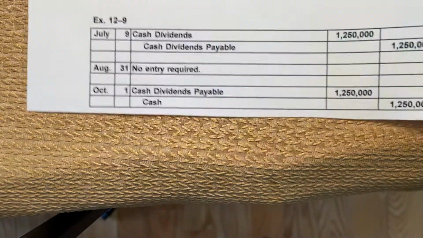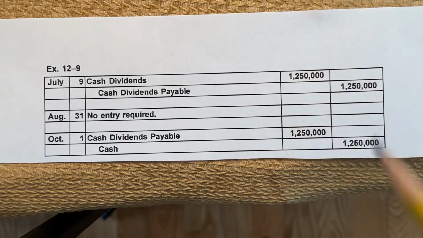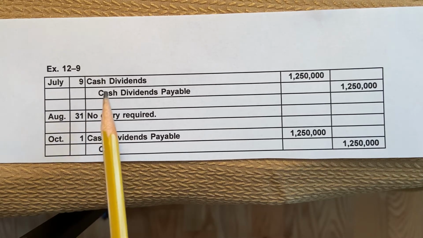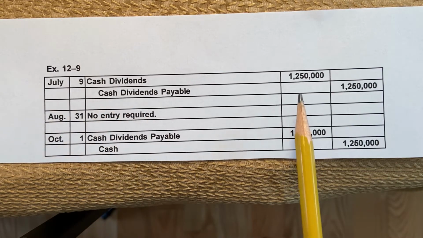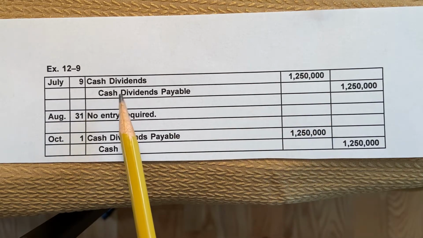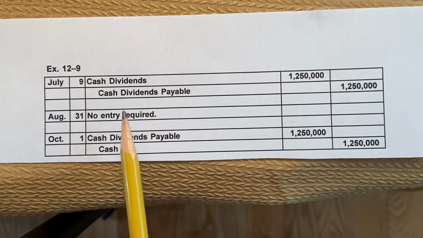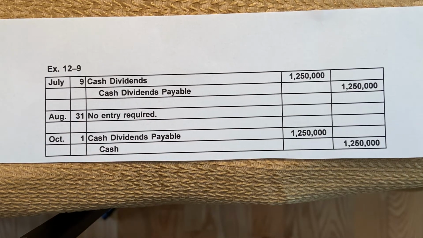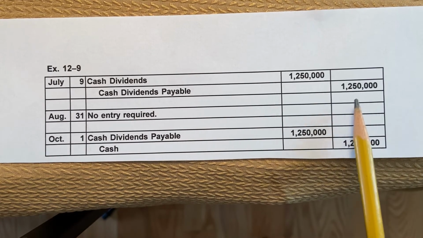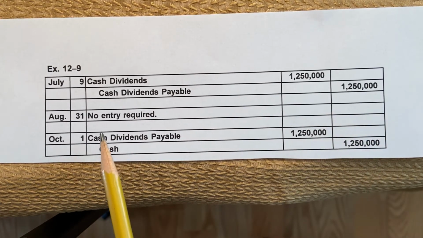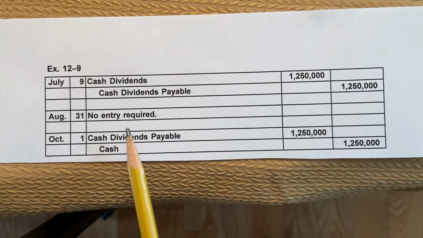And they look like this. The first one, again, is the date that is declared. You would debit cash dividends or dividends. That goes up with a debit, if you remember, from the T accounts, the normal balance. So the dividends is going up. And you would be crediting dividends payable or cash dividends payable, because you're not paying it on that day. So now you owe these people $1,250,000.